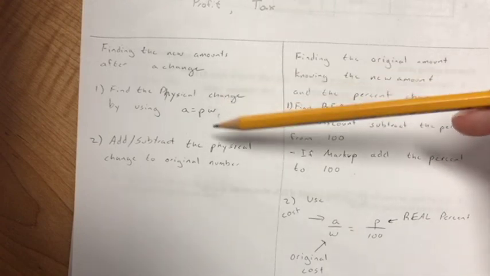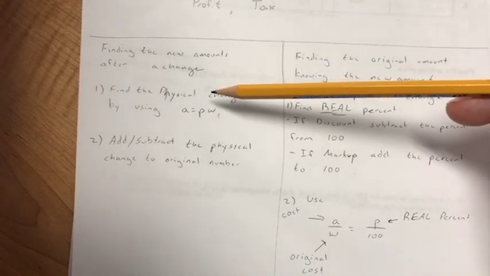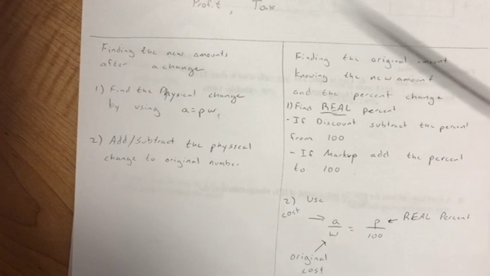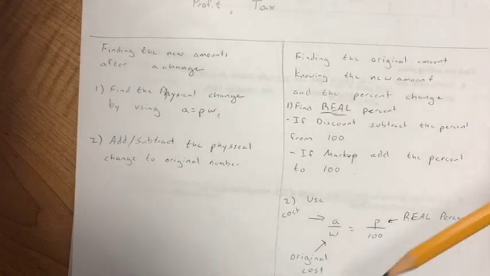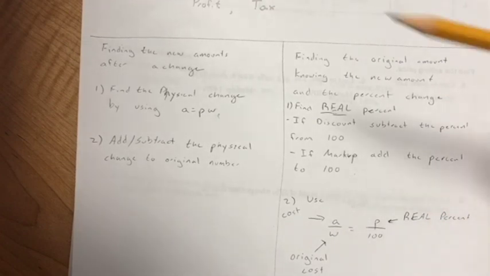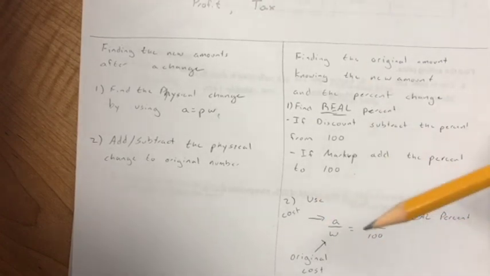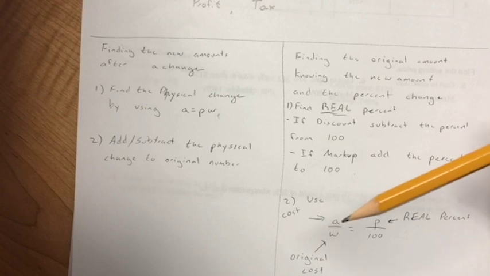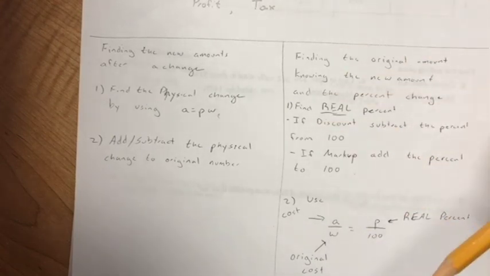And then once we know what that real physical change is, we either add or subtract it to the original number. Case in point, if I had something on sale for 20% off, I need to find out what that 20% actually is in real money, not just a percentage, but real money. And then whatever that real physical change is, I subtract it from the original price, okay? And it's the opposite when it's coming to addition.